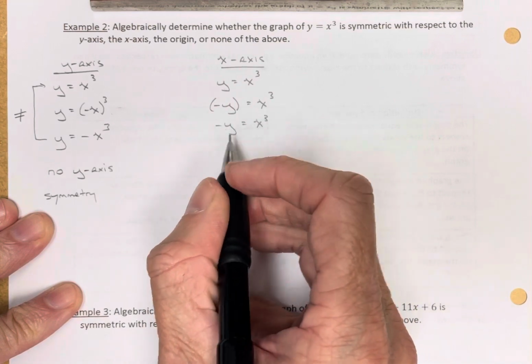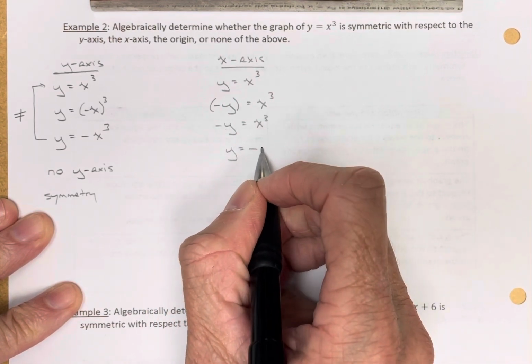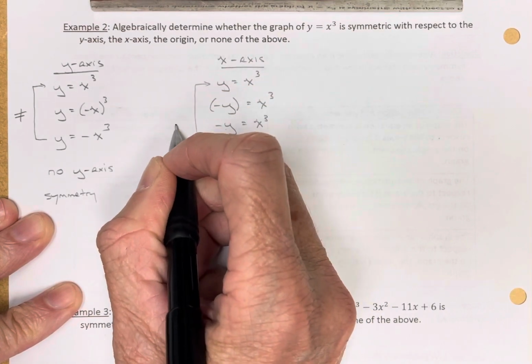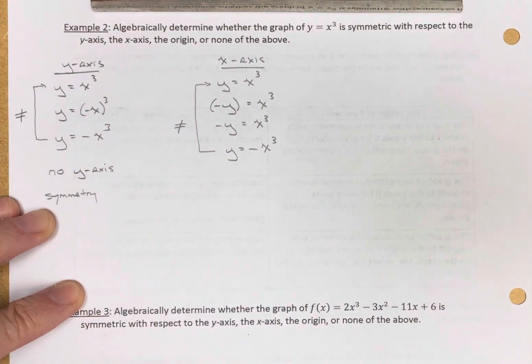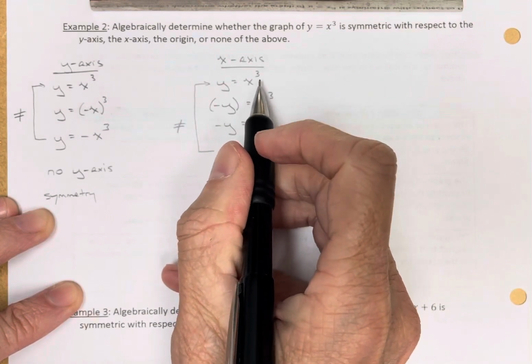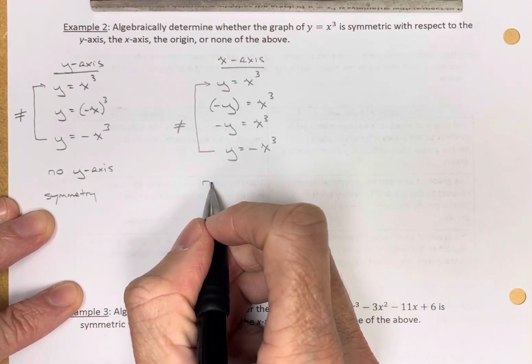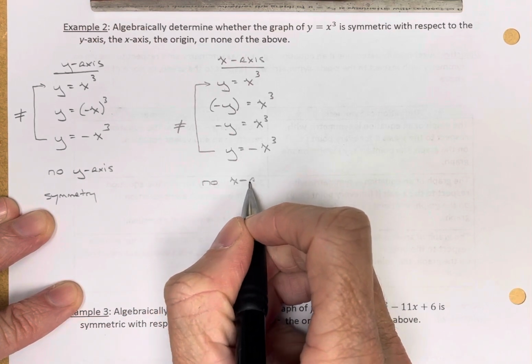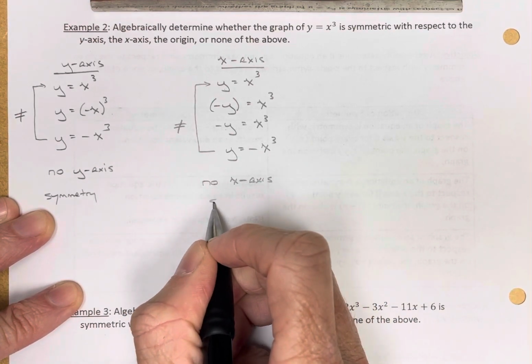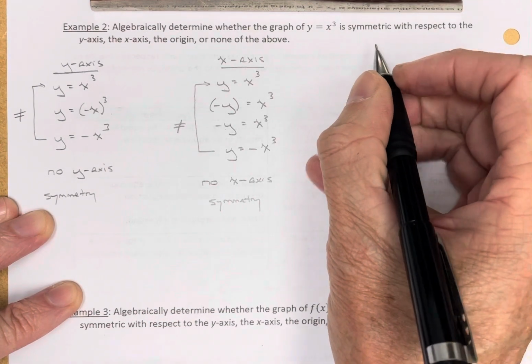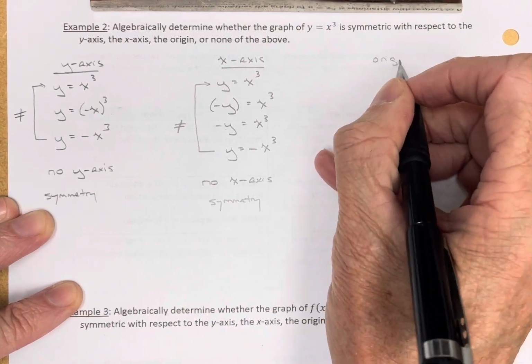I'll multiply both sides by negative 1. And I can clearly see that these two are not the same. y equals x cubed is not the same as y equals negative x cubed. So there is no x-axis symmetry.